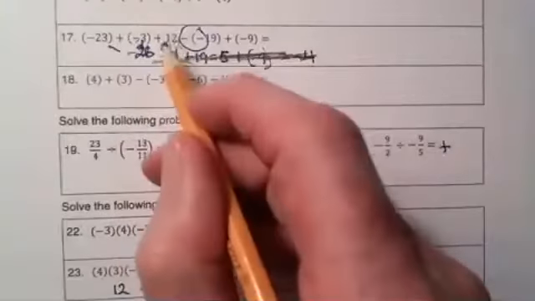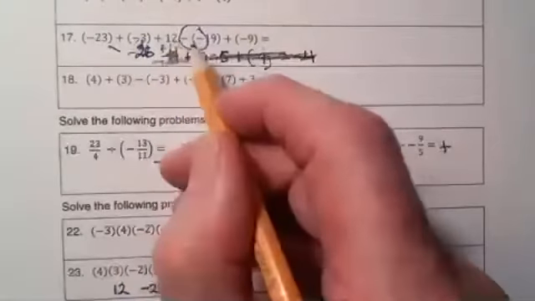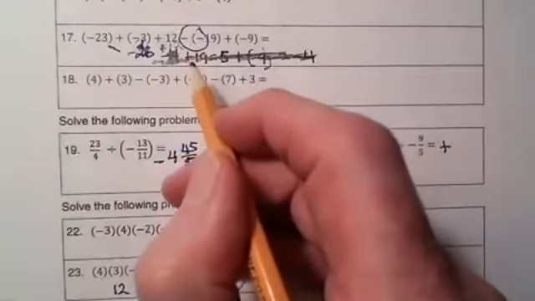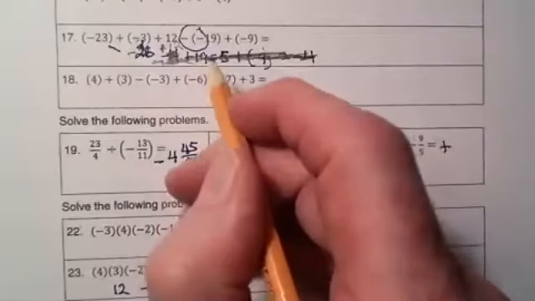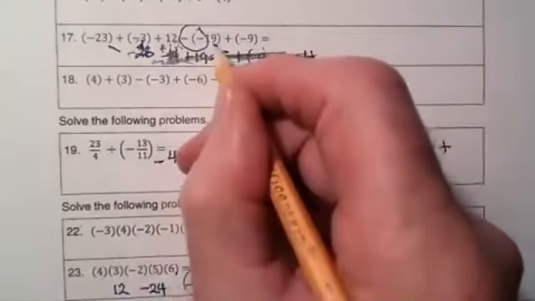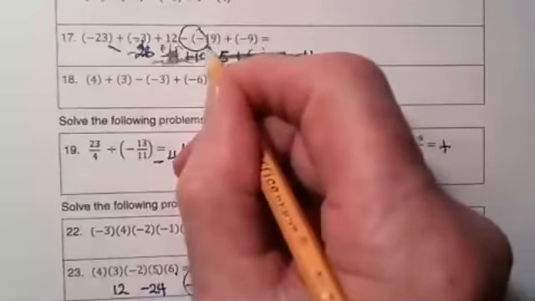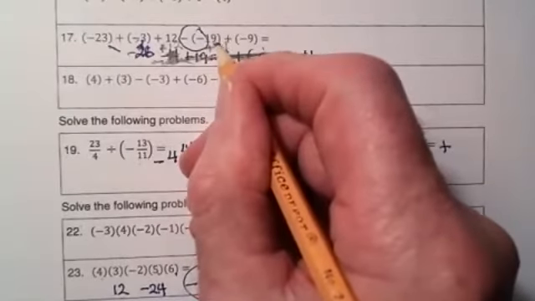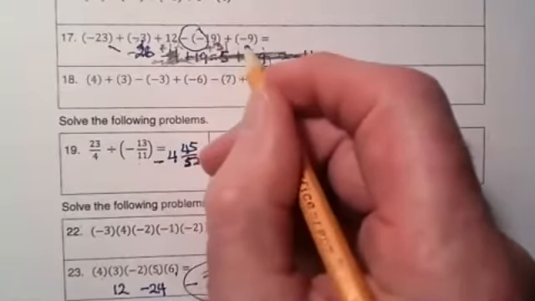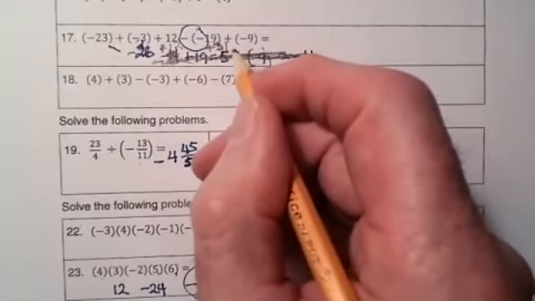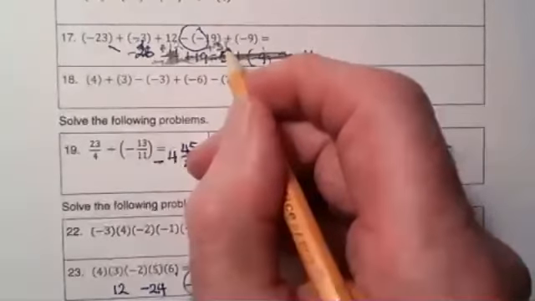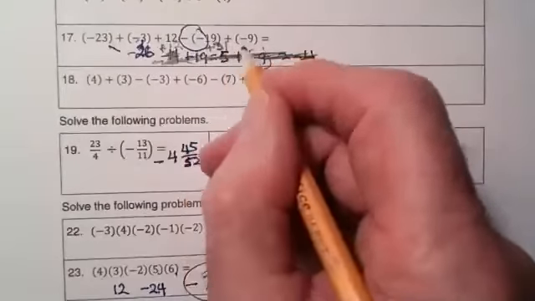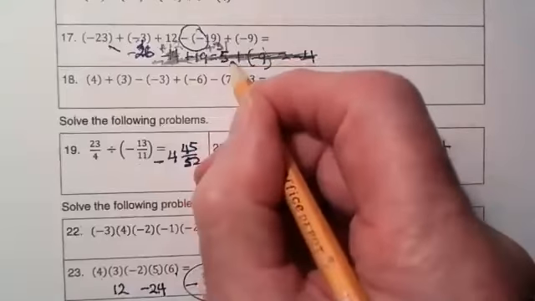So I've got negative 26, and I have a plus 12 plus 19. So 12 plus 19 is 29, 30, 31. So this would be a 31. Plus a negative 9. So that's really like subtracting 9 from 31 would be 21 plus 1 is 22. So that gives you 22.